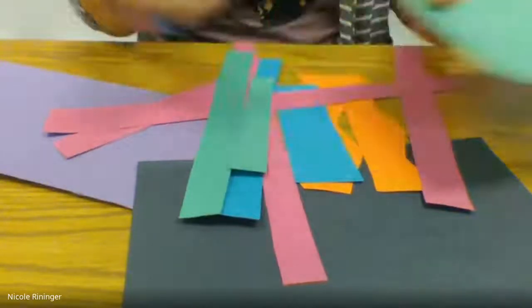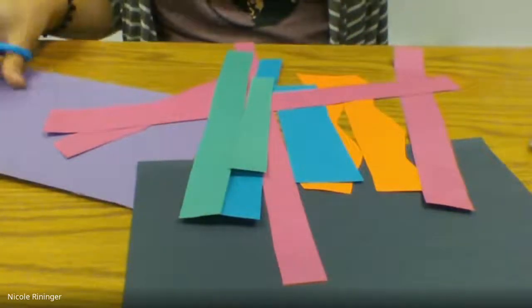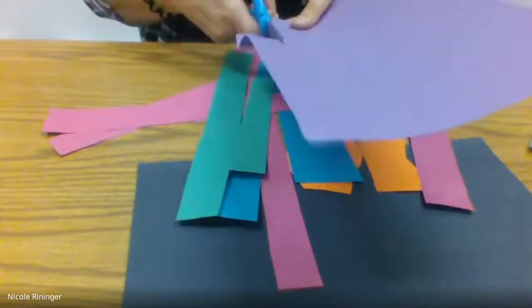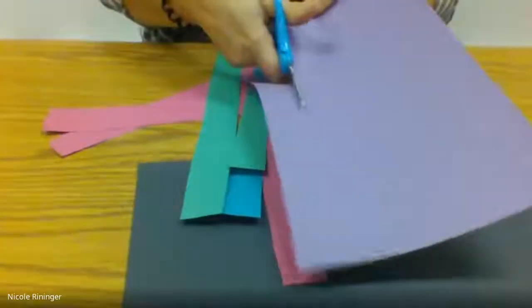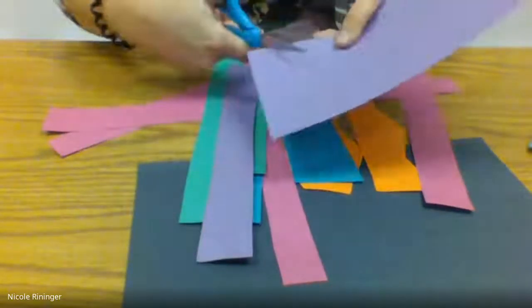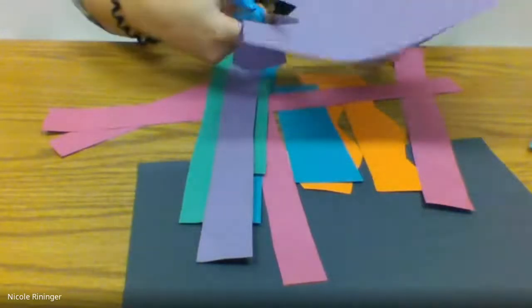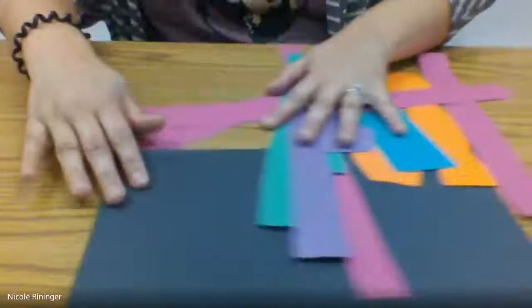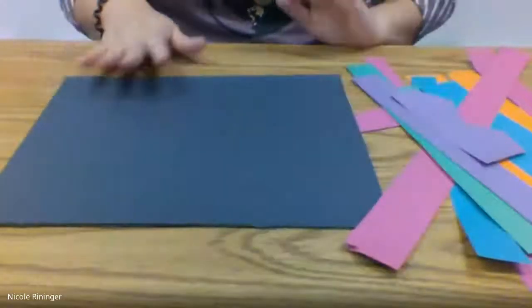And I might not use all these strips, but I'd rather be prepared when I start my sculpture than having to go back and cut more strips in the middle of it. And maybe I'll do a zigzaggy one. Okay. Now, here's the next step after you have your strips.